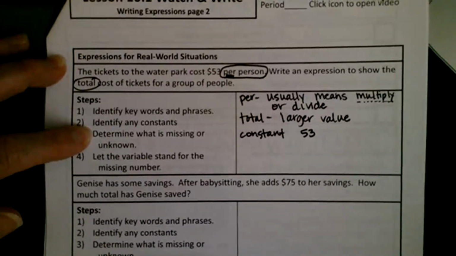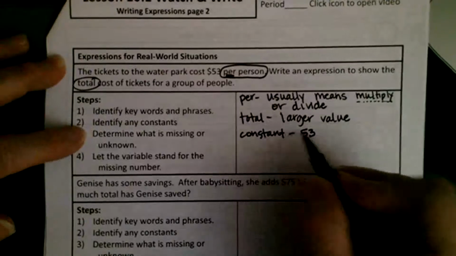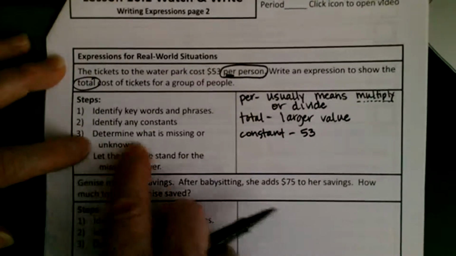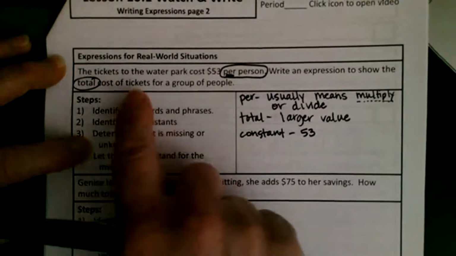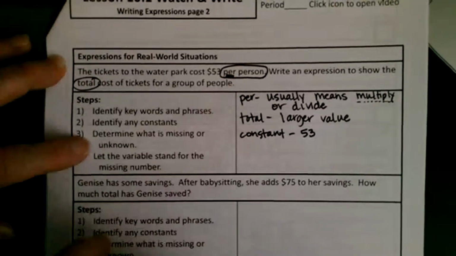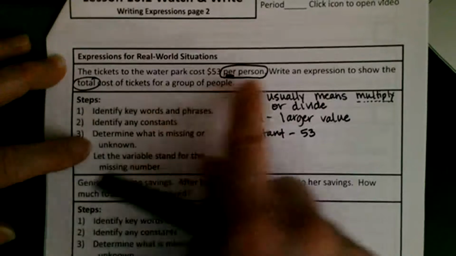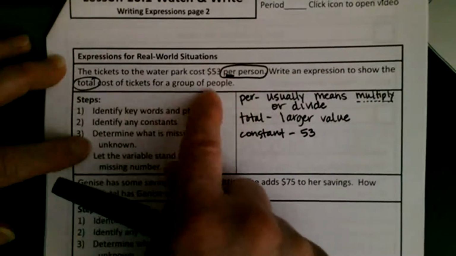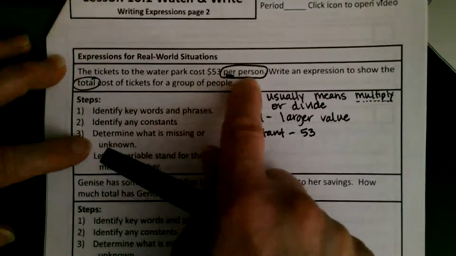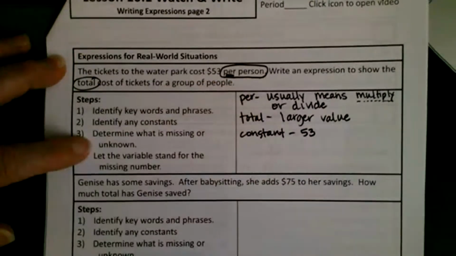It's constant. That's not going to change. Then what you want to know is what is missing. What is it that we don't know? Well, we don't know how many people are in the group, do we? It just says write an expression to show the total cost of tickets for a group of people. It's $53 for one person. How do we know what the total is if we don't know how many people there are, right?